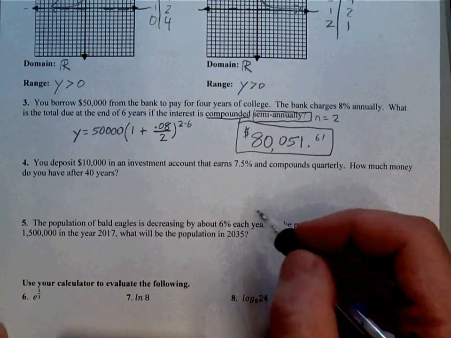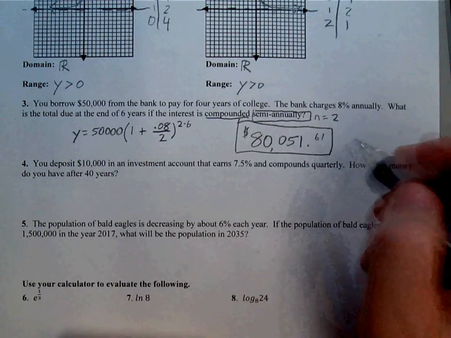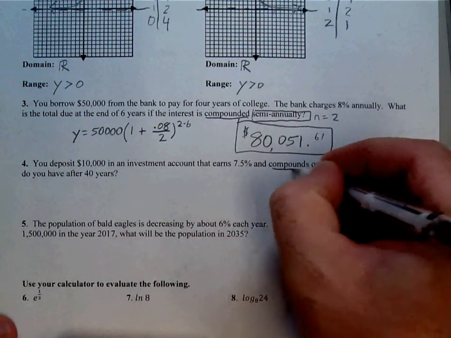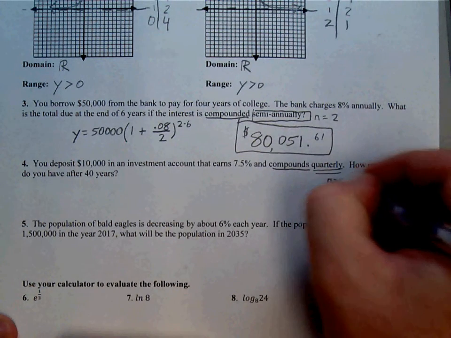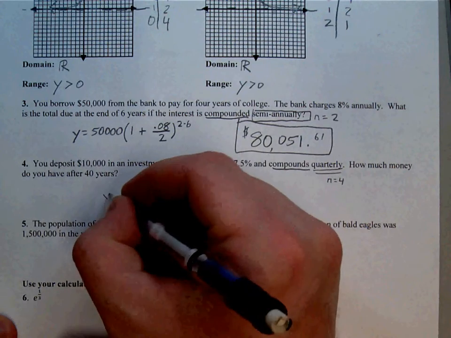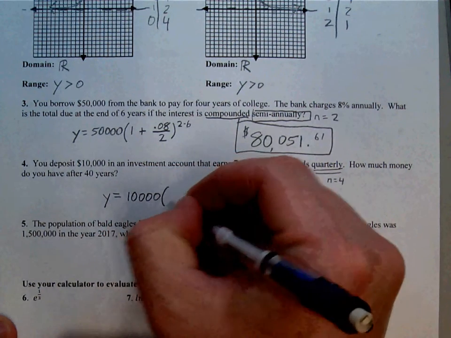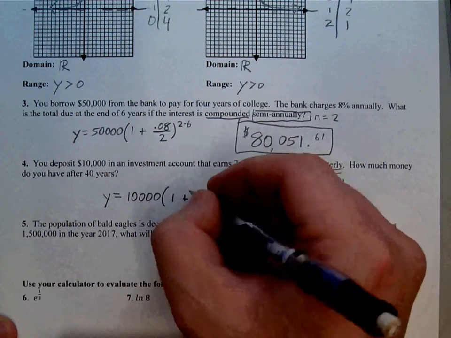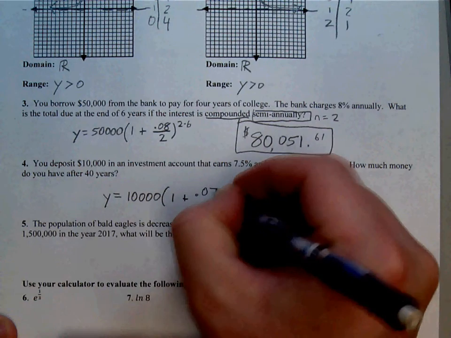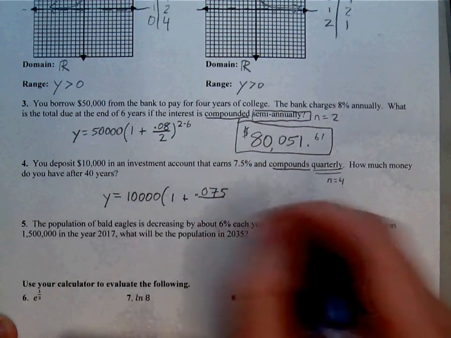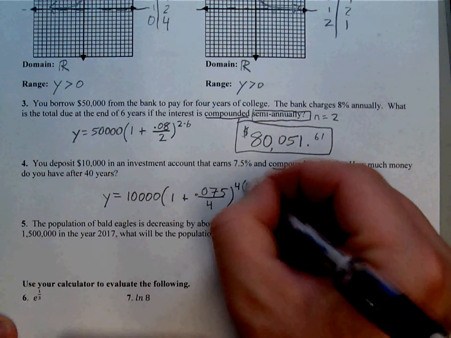Number 4, you deposit $10,000 investment account that earns 7.5% compounds quarterly. So quarterly means n is going to be 4. It is a compound interest problem again. Our initial amount, $10,000. 1 plus your rate. Change it to a decimal, so move the decimal 2 places. 0.075, quarterly, so n value of 4. We're looking for 40 years.